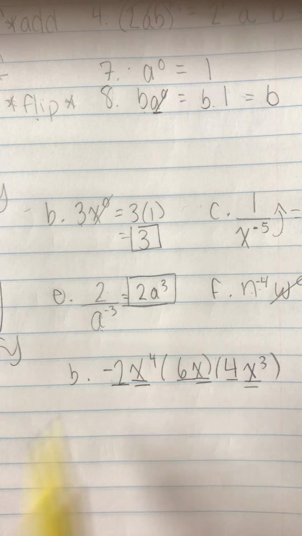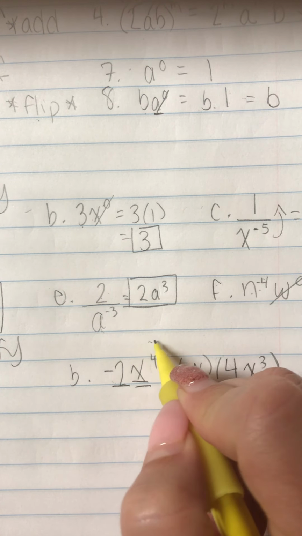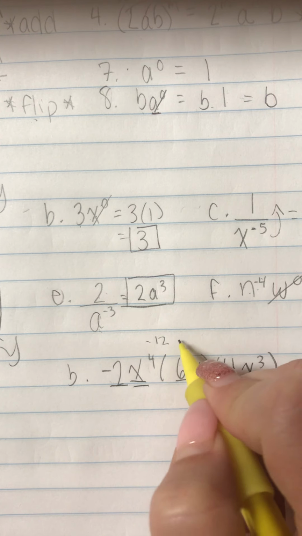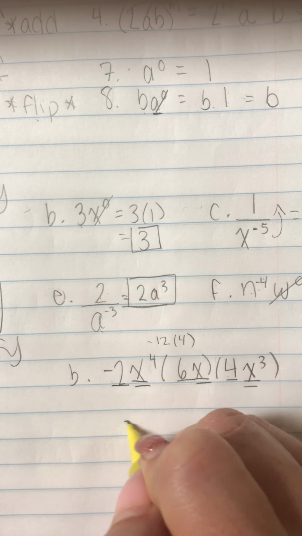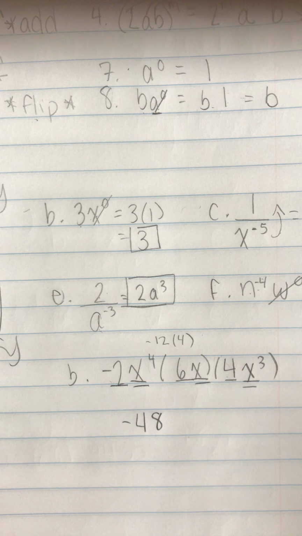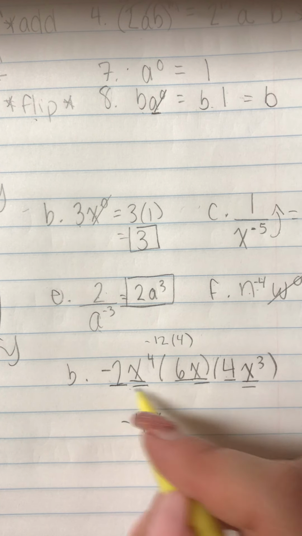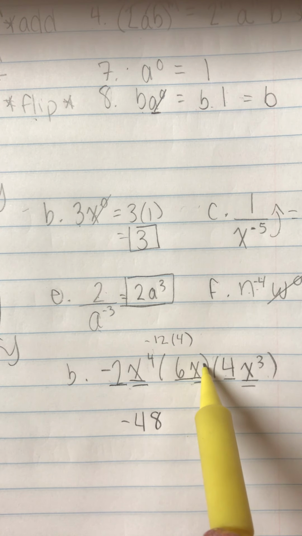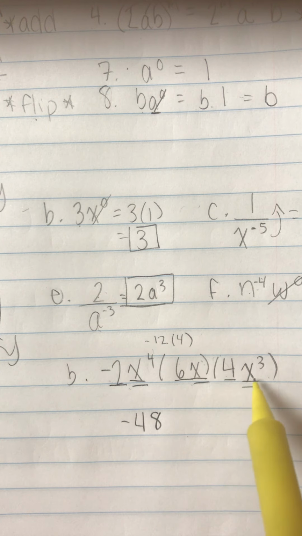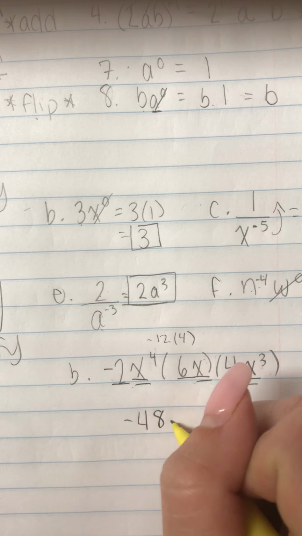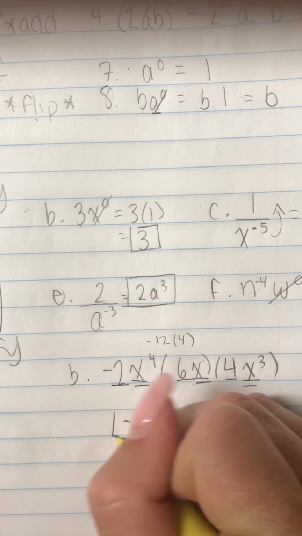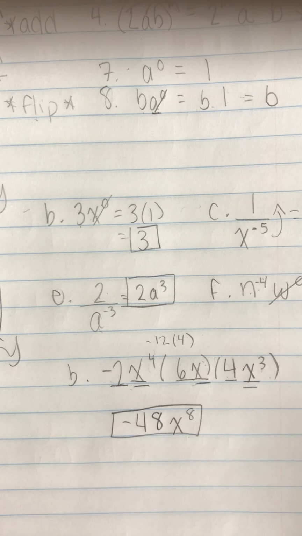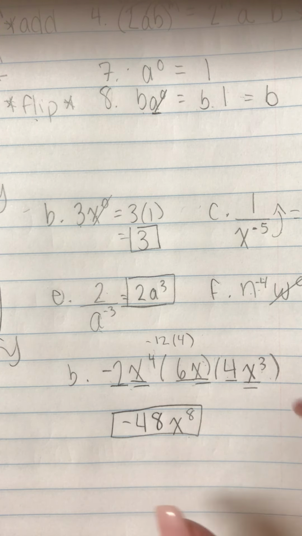So I'm going to start with my single underline. -2 times 6, that's -12. Then I got to multiply times 4. Negative 48. Now, my x's, what am I going to do with all of them? I'm going to add them, just like I did in letter A. 4 plus an imaginary 1 is 5, and then 5 plus 3 is 8. X to the 8. So negative 48x to the 8th is my final answer.